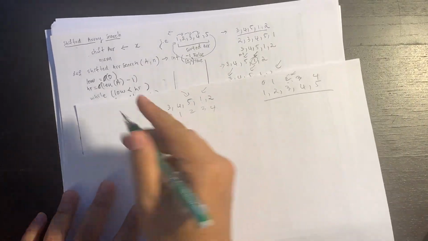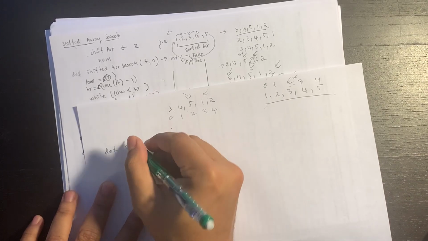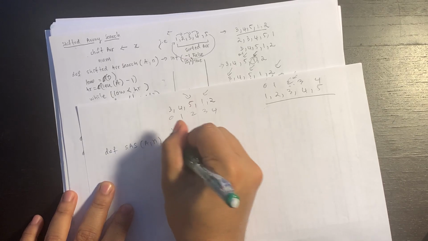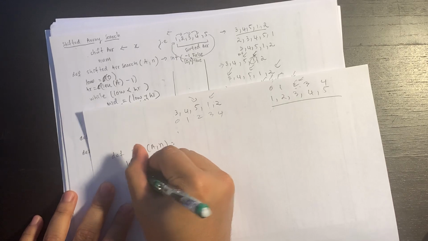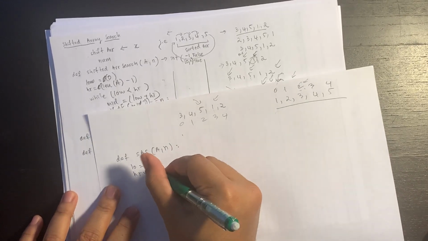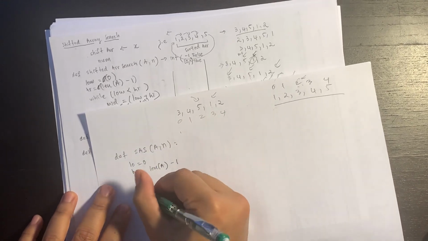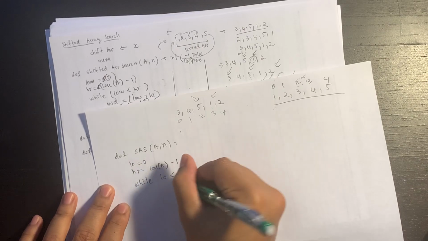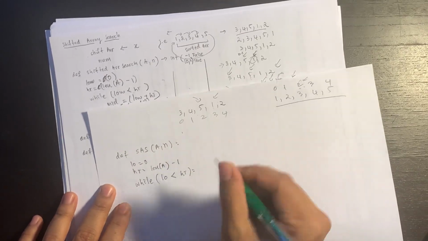Right, so let's call it search, taking A and n, and low is 0, high is length of A minus 1, and while low is less than high, find mid.